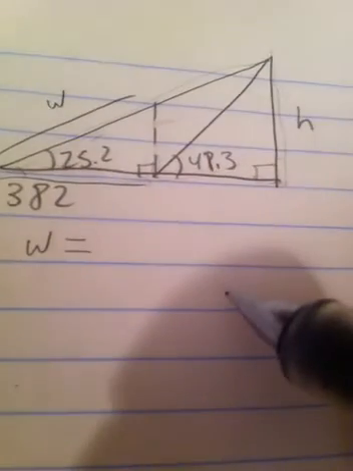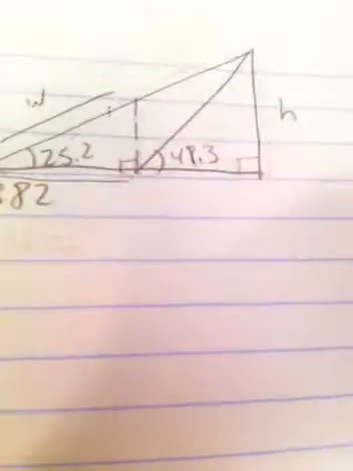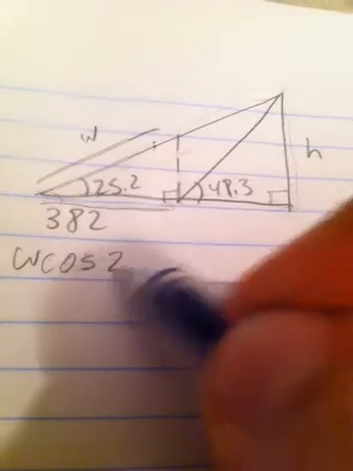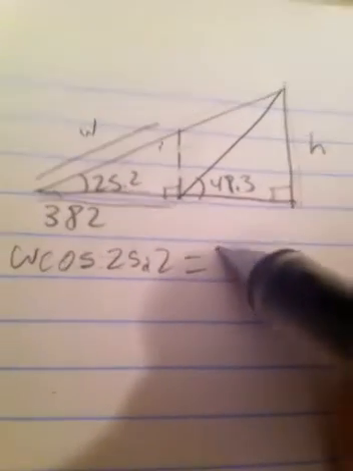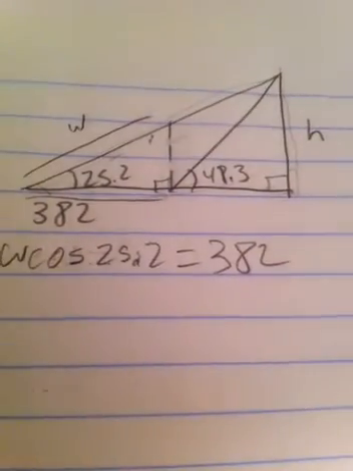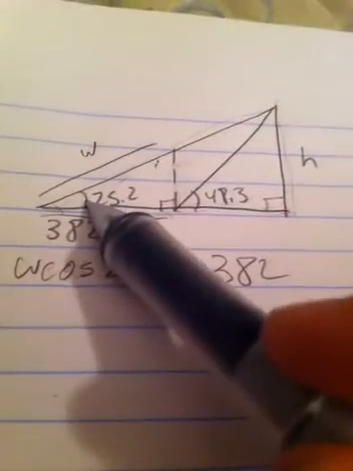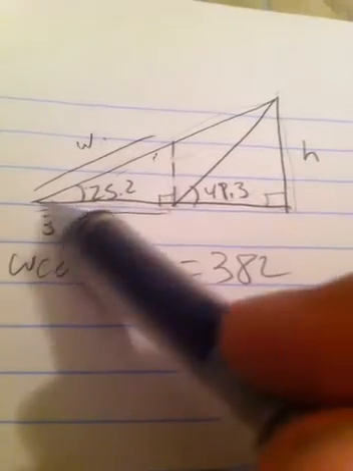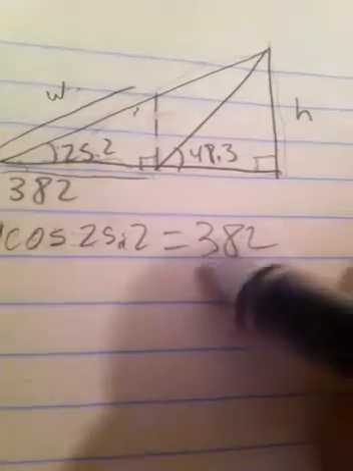Now W is going to equal, first of all, let's write a little identity. We know that W cosine 25.2 equals 382. This comes from the fact that hypotenuse times cosine theta equals this side. Or better yet, cosine theta equals adjacent over hypotenuse. So I can write this as over W.